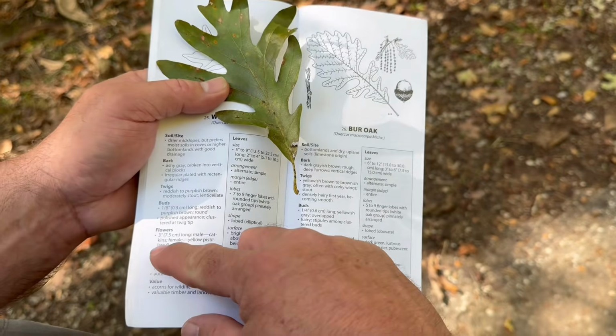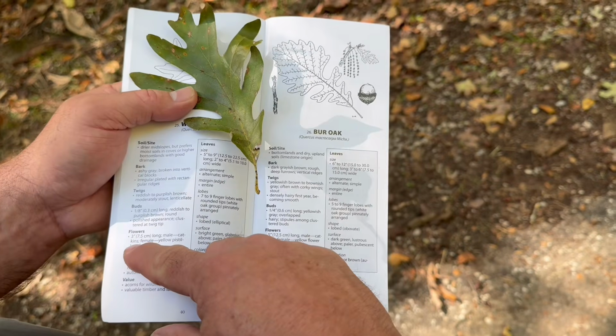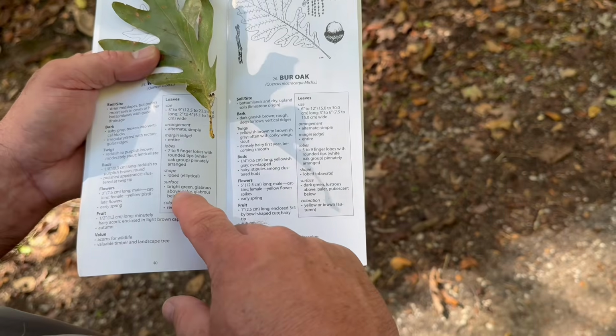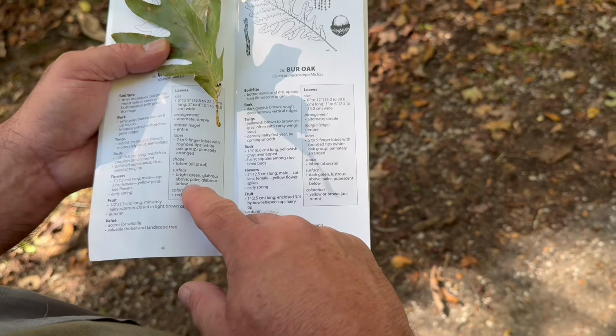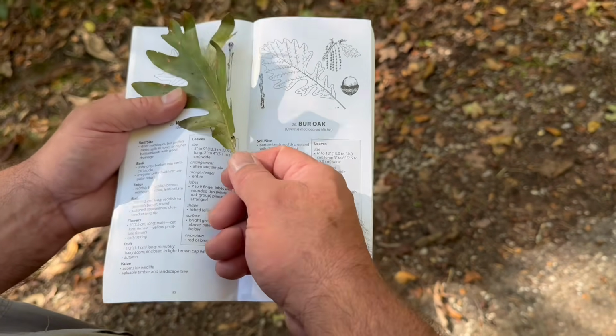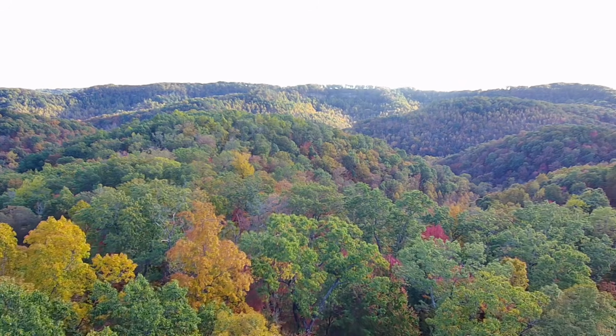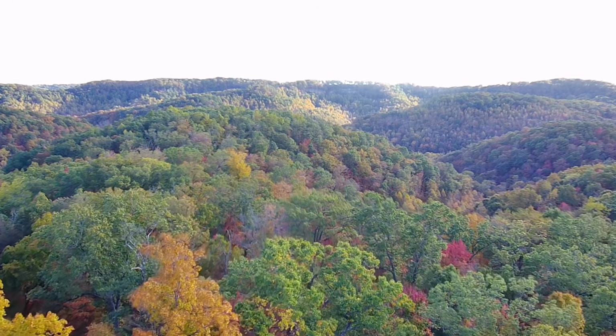You'll look in the front of this book for all the terminology. I know it can be confusing. The shape is lobed, elliptical. The surface is bright green, glabrous above, paler, glabrous below, which is what we have. Red or brown in autumn, which we're not there yet. So yeah, we now have the white oak.